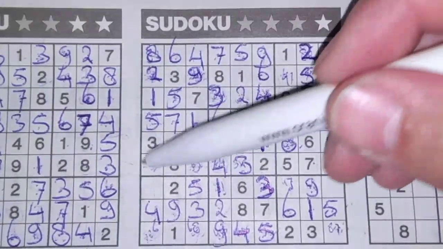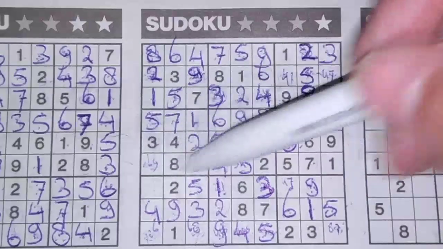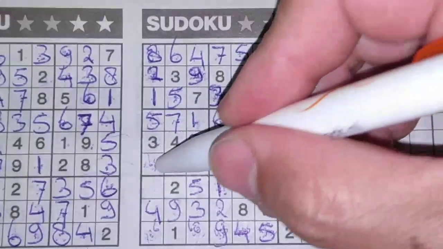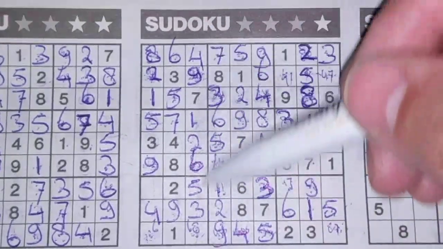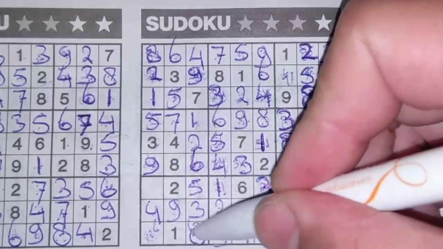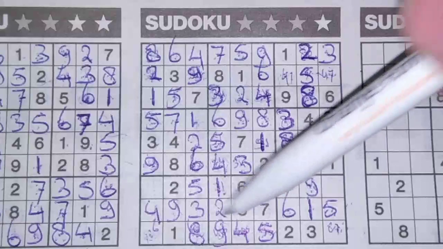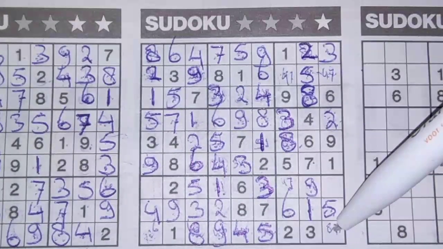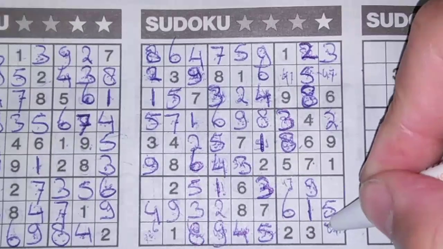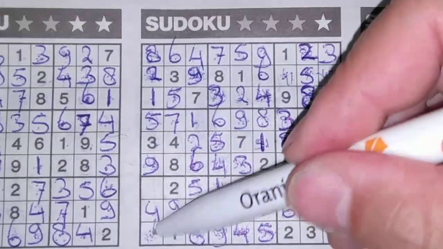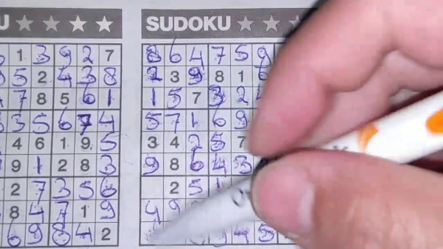2 numbers left, 6 and 9 in this big square. We have a 9 here, no 9 there. 9 should be here, and the 6 goes there. 1 number left in this third column for the number 8. We have an 8 now, so this cannot be an 8 anymore. 8 and a 7. This should be a 7, and this should be a 6 in the last row.